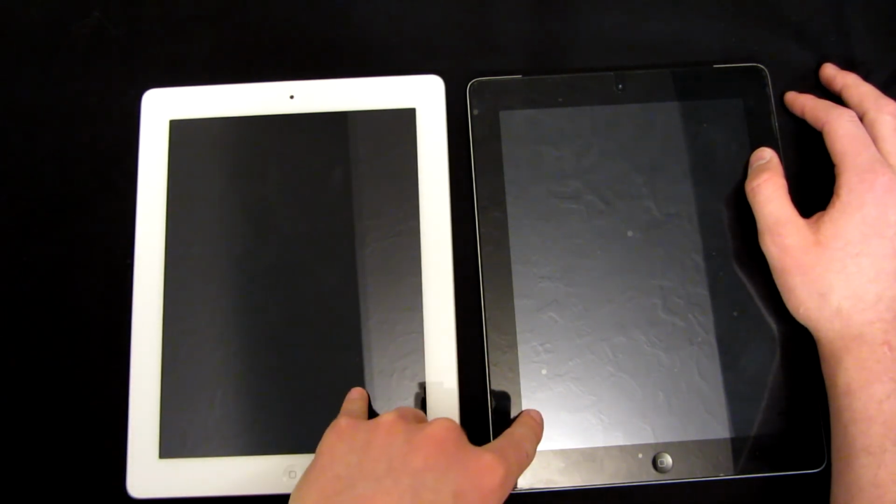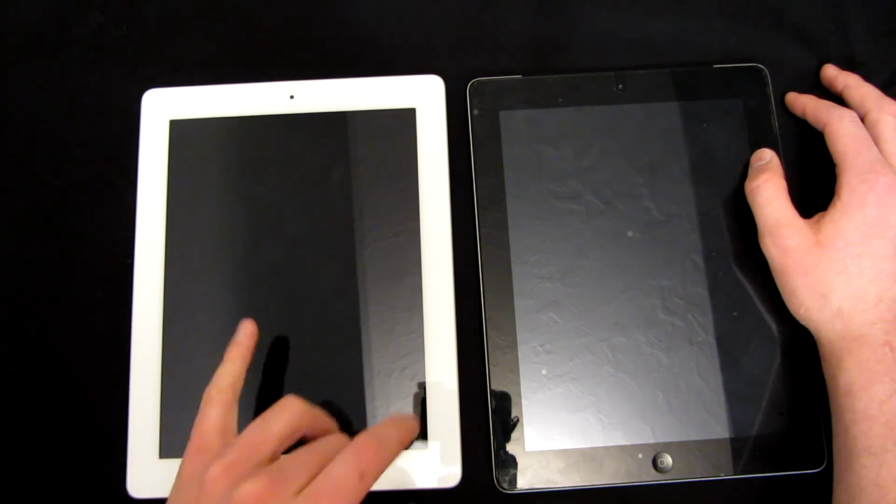But with that said, I think that covers just about all the specs between the two.